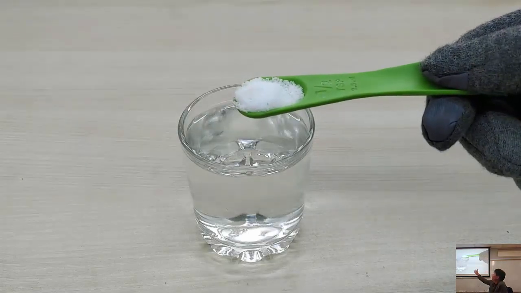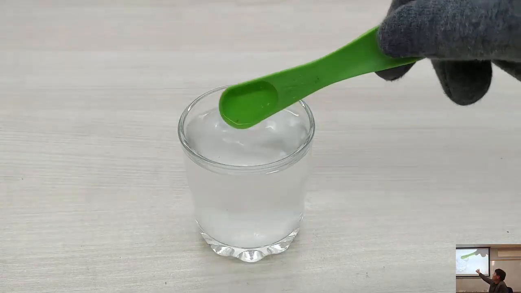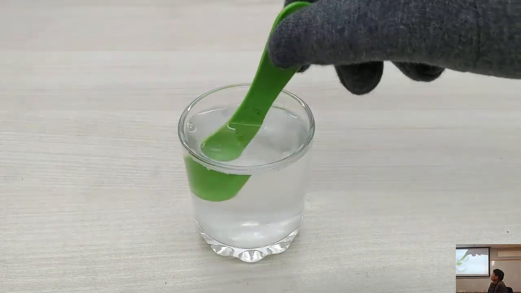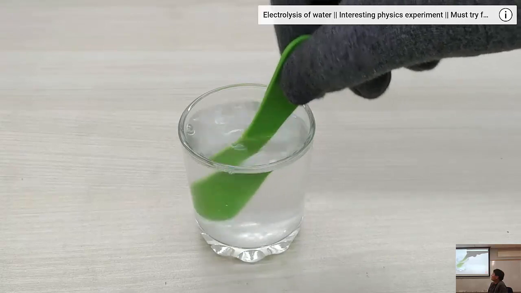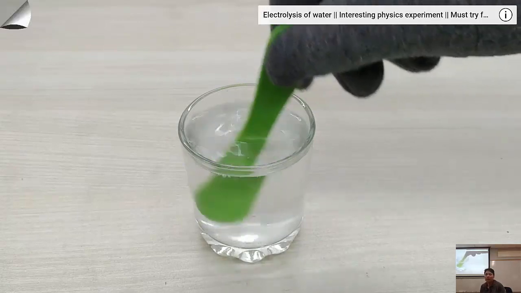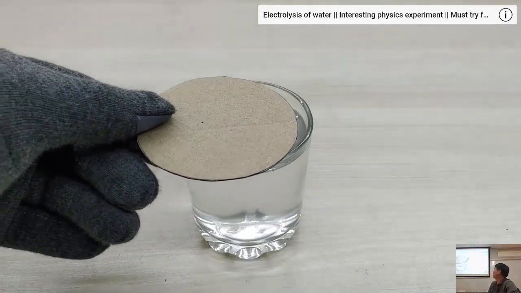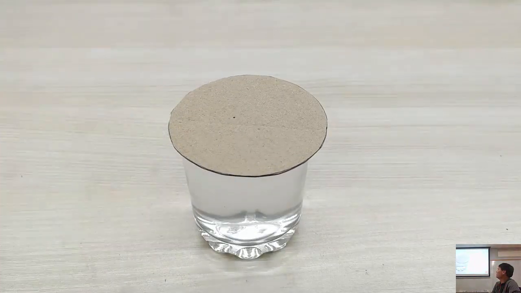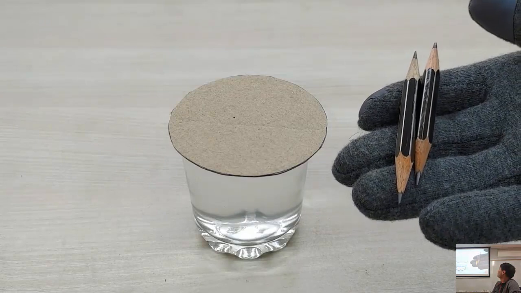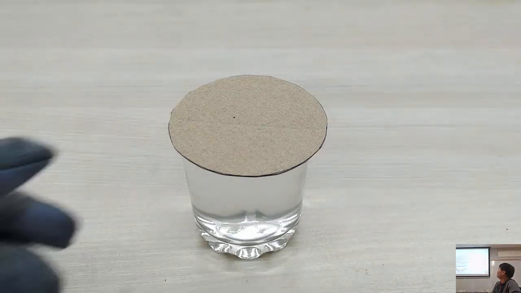So we take the water, we add a half teaspoon of salt. The salt will really speed things up in the electrolysis of water. And then this person's just going to use a couple of graphite electrodes in the 9-volt battery. So there's the graphite electrodes there.